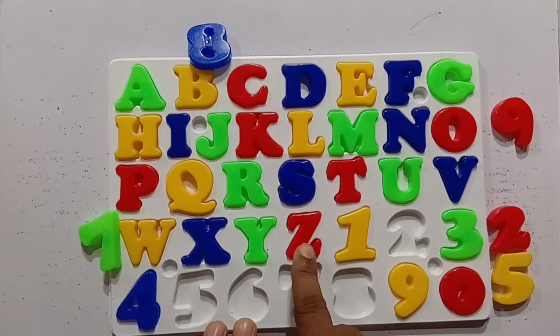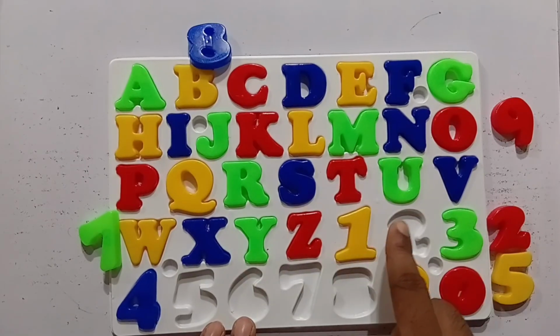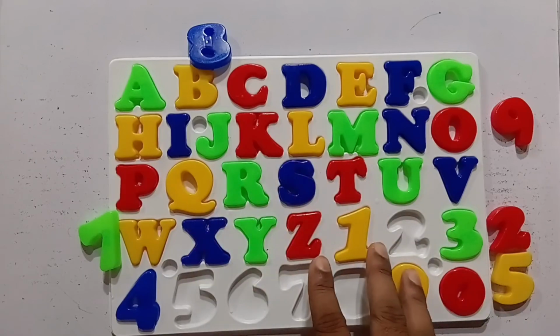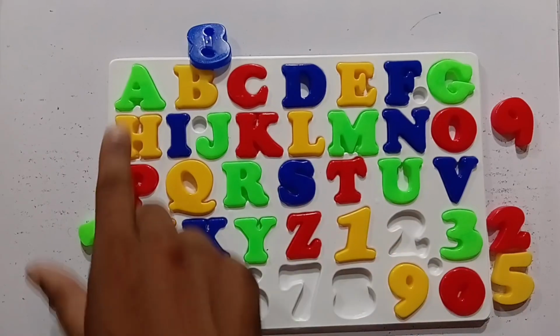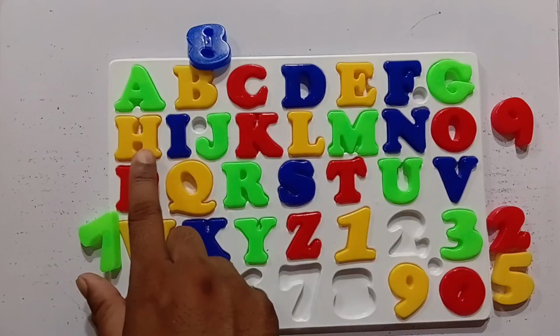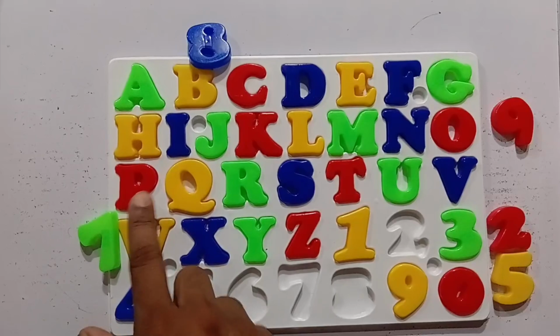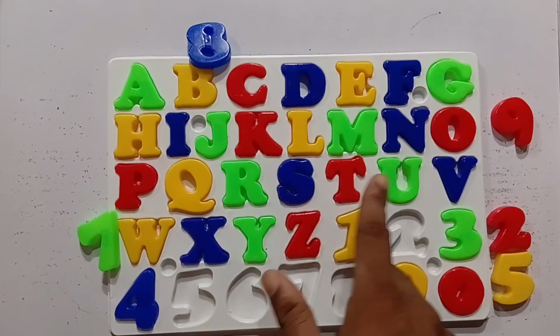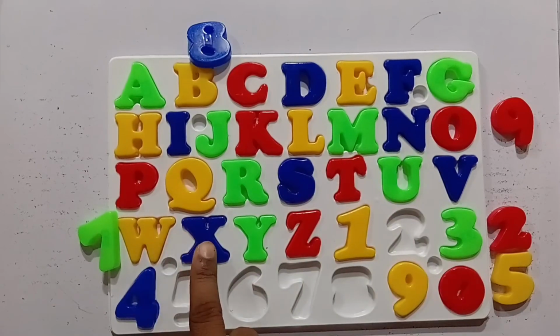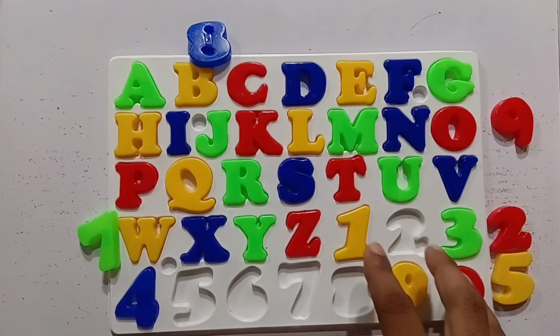Wow, kids, we have solved ABCD puzzle. We have arranged all the letters in proper manner. A, B, C, D, E, F, G, H, I, J, K, L, M, N, O, P, Q, R, S, T, U, V, W, X, Y, Z. Wow. Now let's arrange numbers.